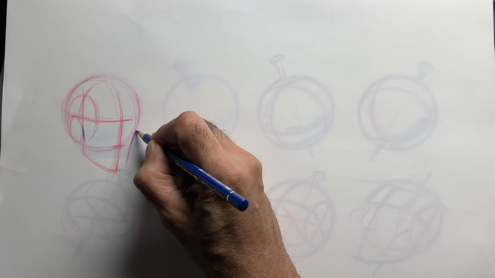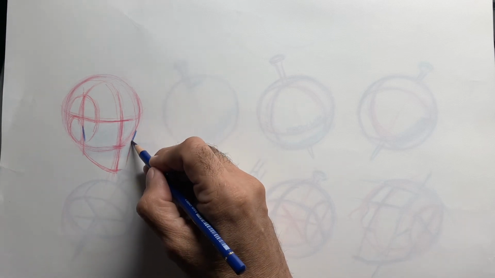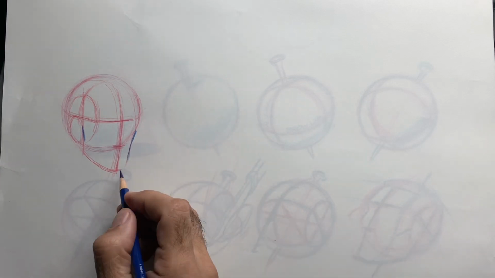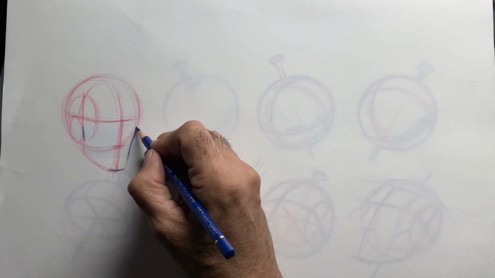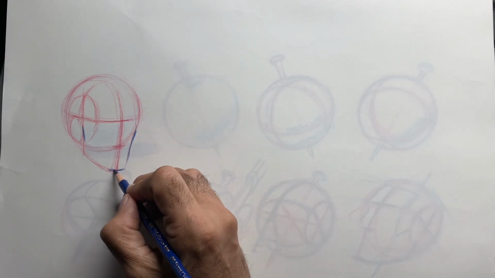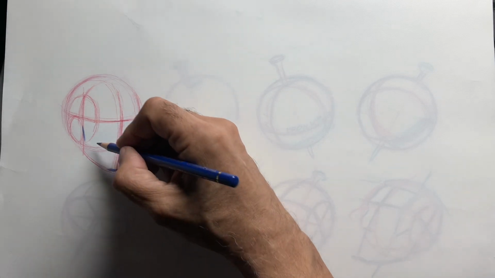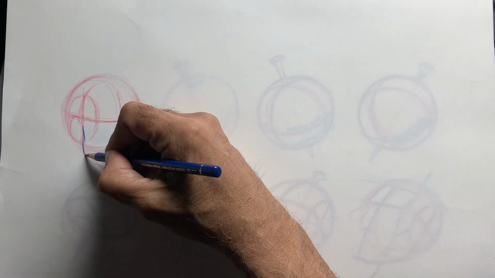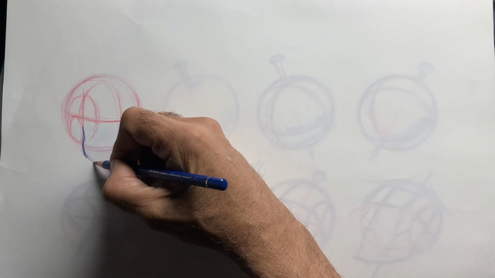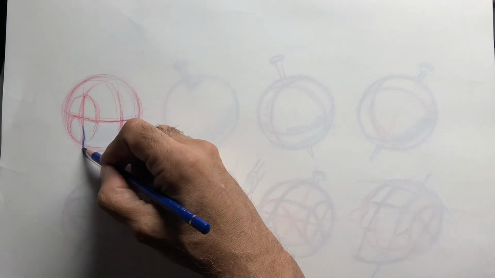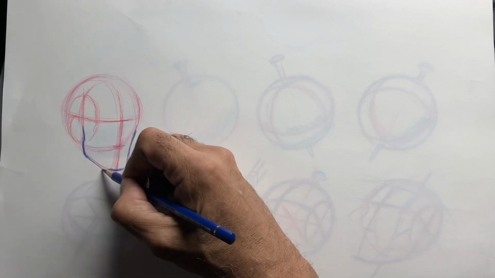The shape of the cheekbone. Go to the chin. Establish that position. El pómulo. Baja la barbilla. Establece la posición. Dibujas el volumen de la quijada, producido por el masetero, que es un músculo muy fuerte que está allí.